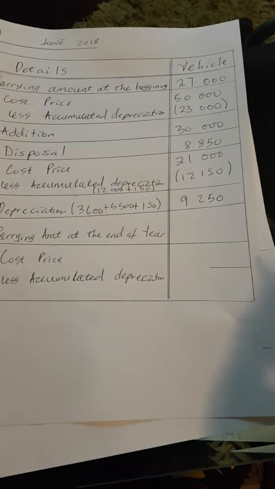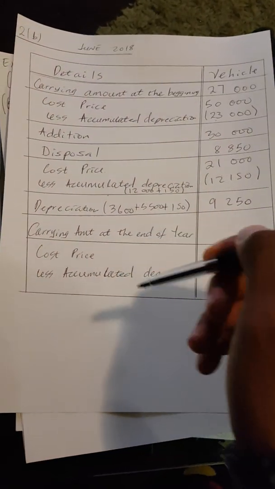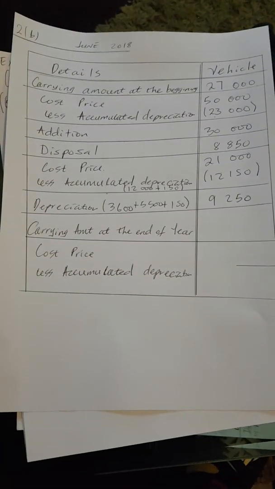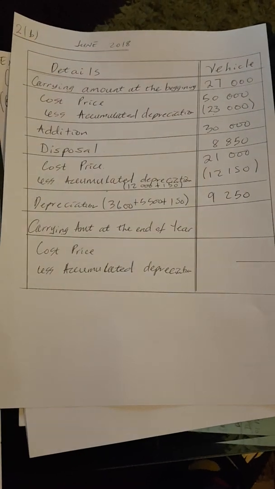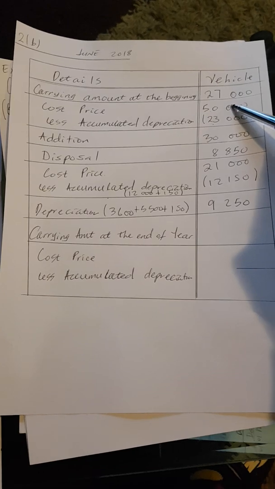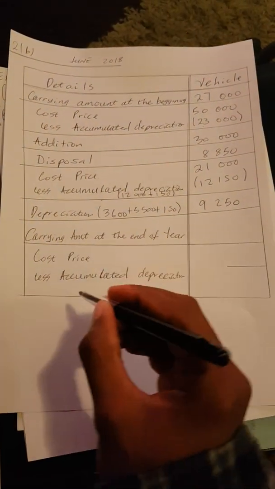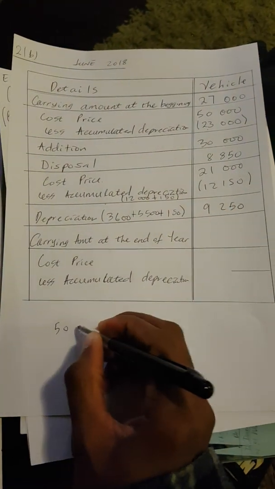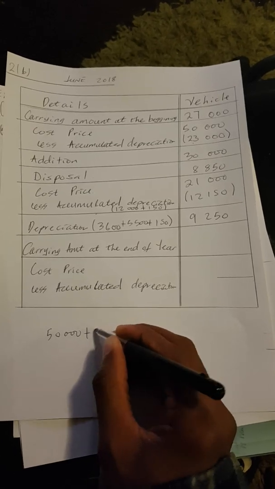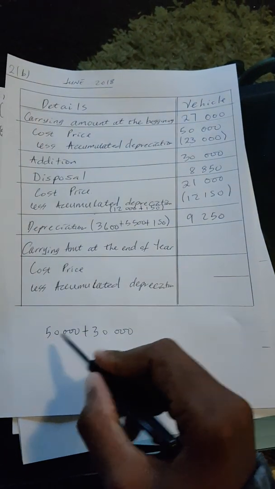Now let's move to the carrying amount at the end of the financial year. How do you get the carrying amount at the end of the financial year? We say cost price at the end of the financial year minus the accumulated depreciation. When we started the financial year, we had a cost price of 50,000. And then during the year, we added a vehicle of 30,000.